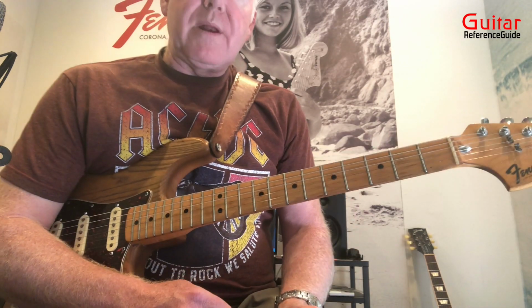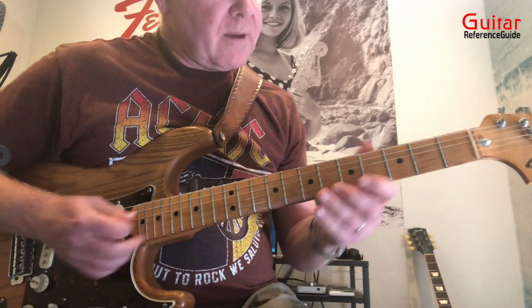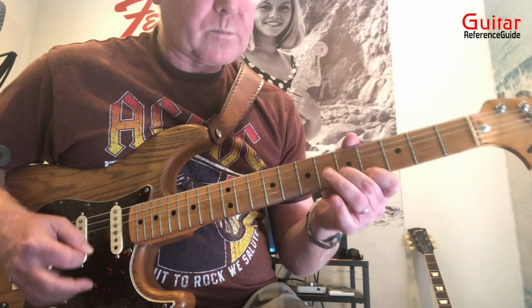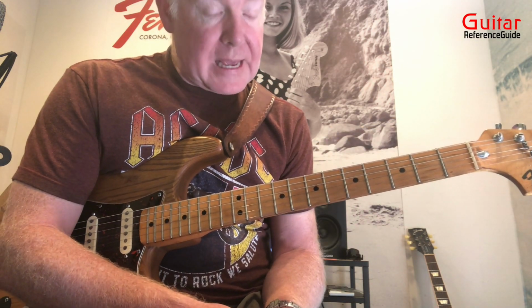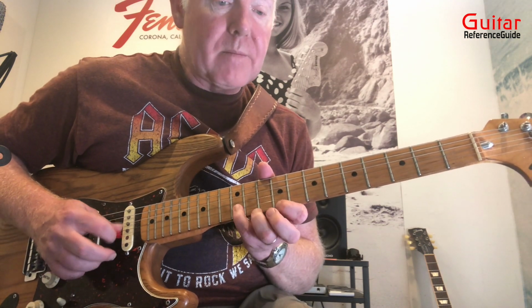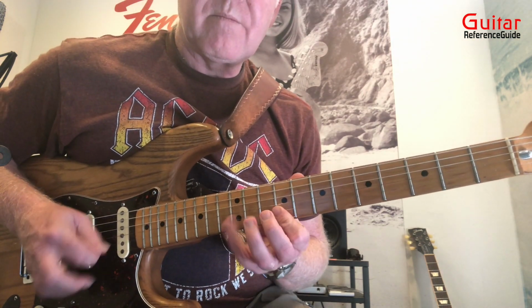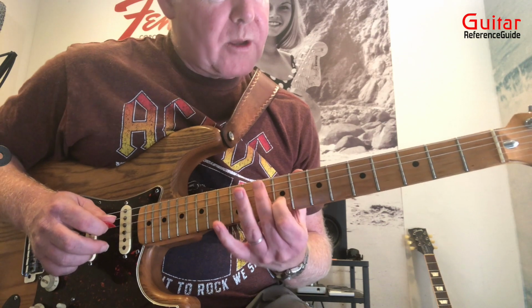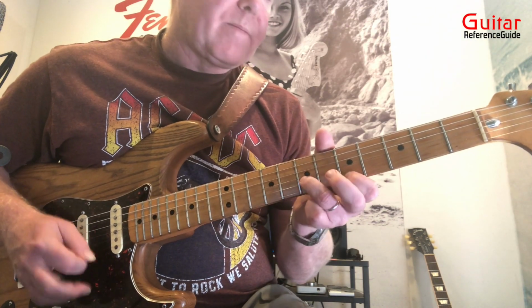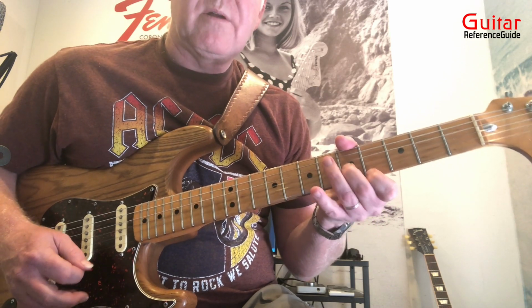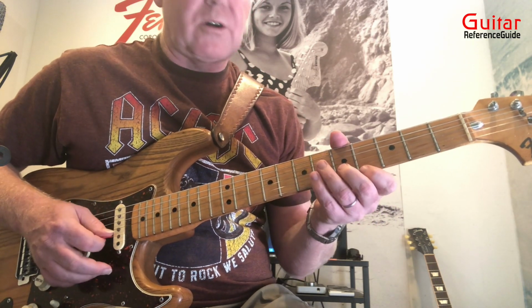So that's the harmonized major scale in the key of E major. If you were taking a guitar solo and you were playing in the key of E major, you can totally use these to add to a guitar solo and to imply the chords over a guitar solo.